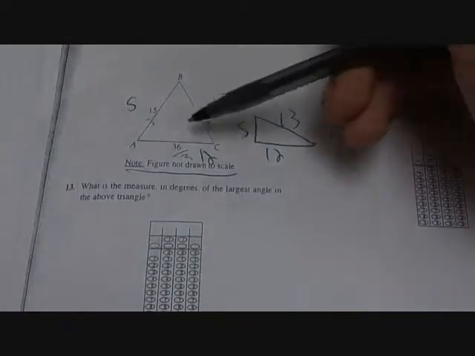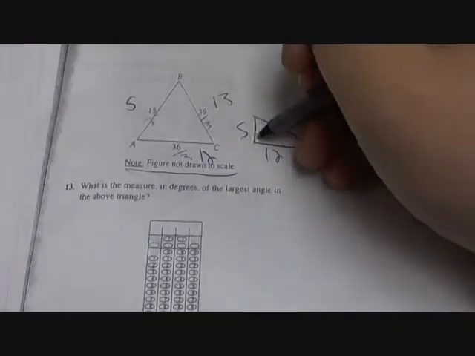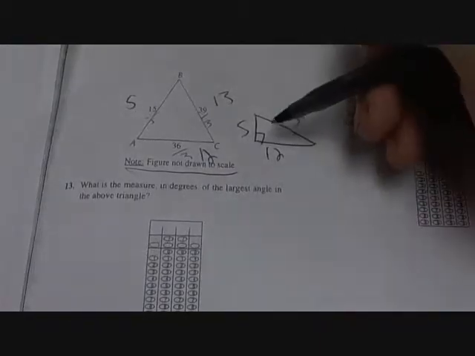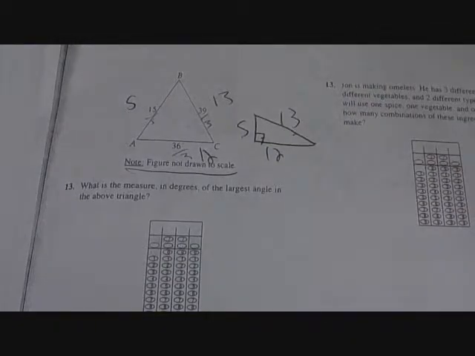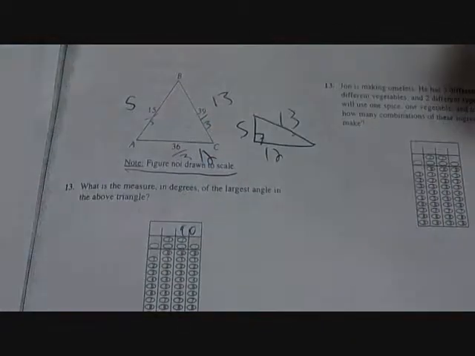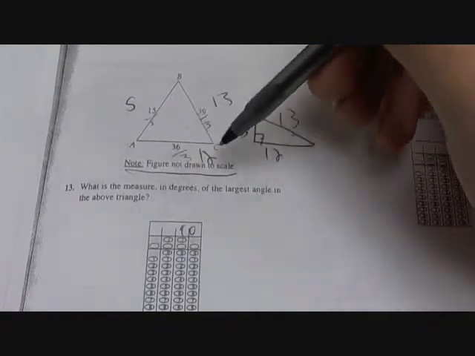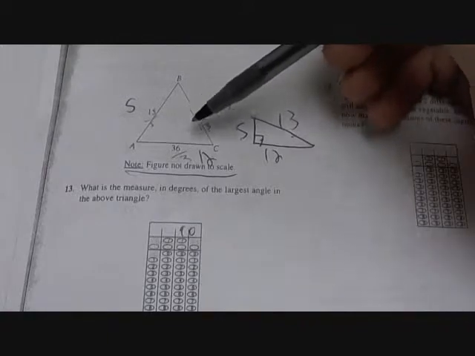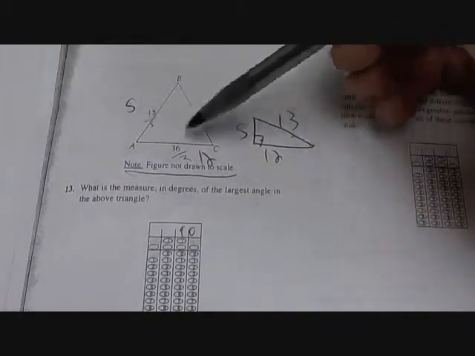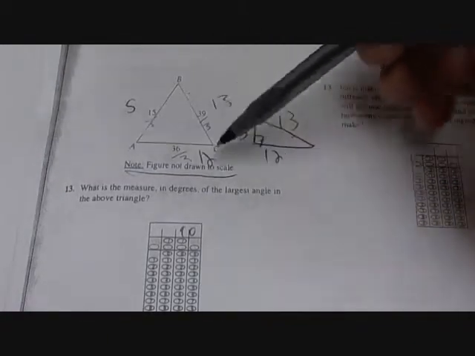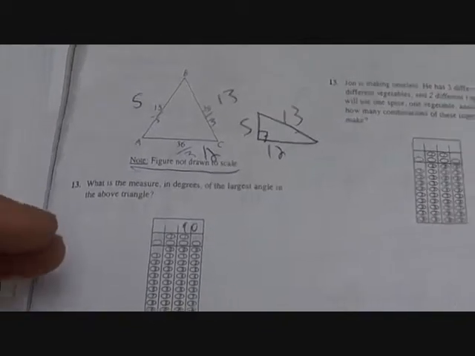Remember, not drawn to scale. So the largest angle here is 90 degrees. Now that one is tricky. You just have to remember the figure is not drawn to scale, so this can be any shape. This is a 5, 12, 13 triangle. The only way a 5, 12, 13 triangle can exist is if it's a right triangle, and the largest angle in a right triangle is obviously 90 degrees.